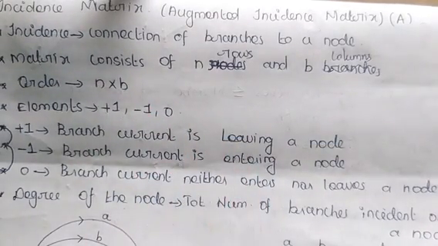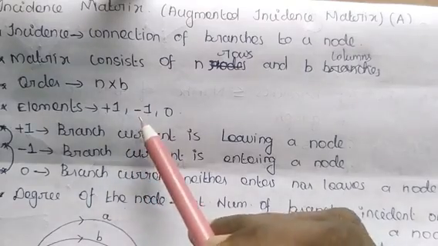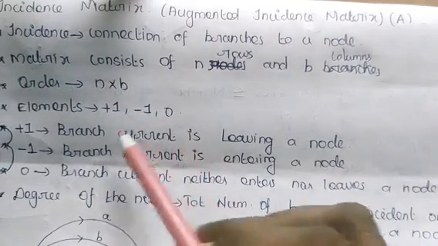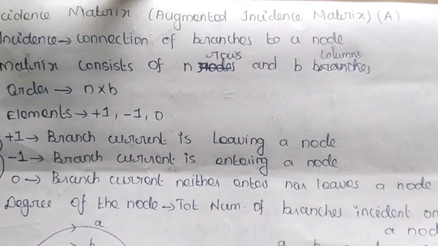The elements of our incidence matrix will be plus 1, minus 1 and also 0. Our matrix element will take the value plus 1 if the branch current is leaving a node, minus 1 if the branch current is entering a node, and 0 if the branch current neither enters nor leaves a node.